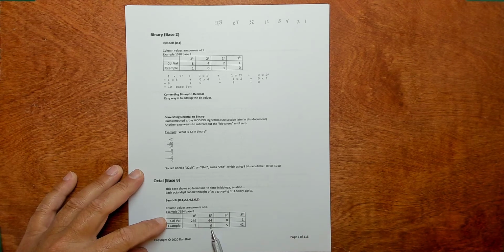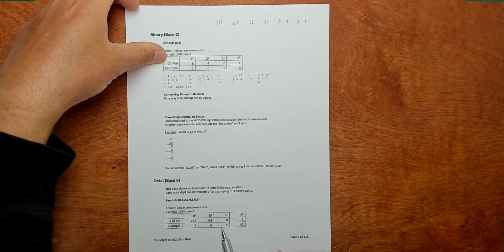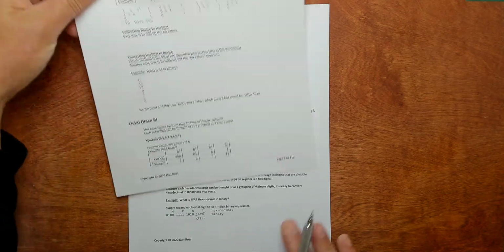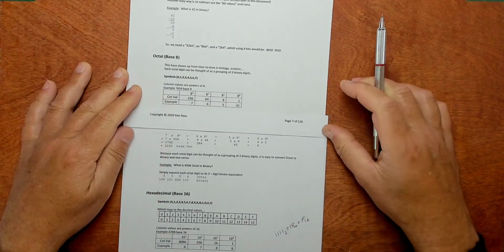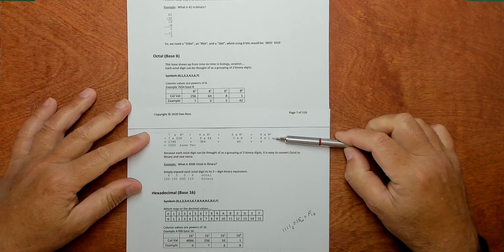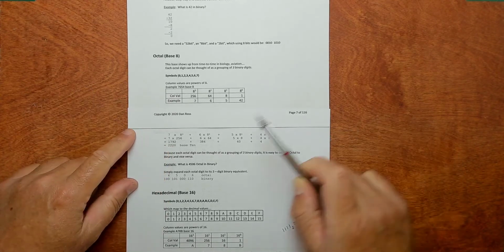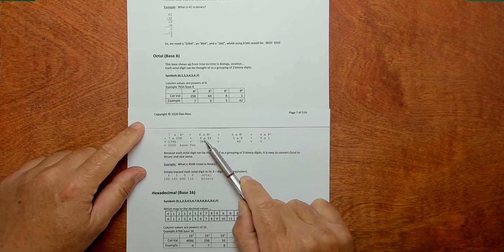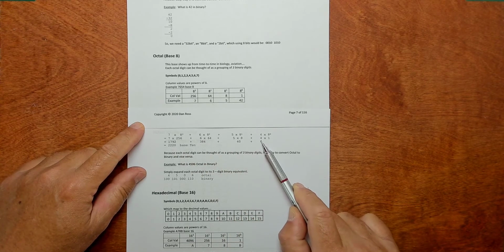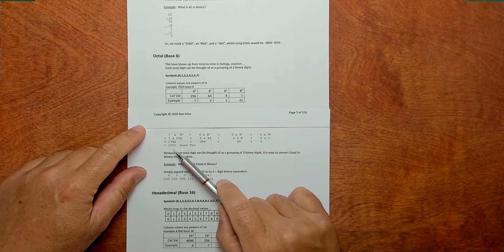And then the symbols we're using show how many of those columns we have. So the 7 here means that we have 7 256s. The 6 means we have 6 64s, 5 8s, and 4 1s. So we just add those up. So this expression right here is saying we have 7 256s, 6 64s, 5 8s, and 4 1s, which works out to be 2220 in base 10.